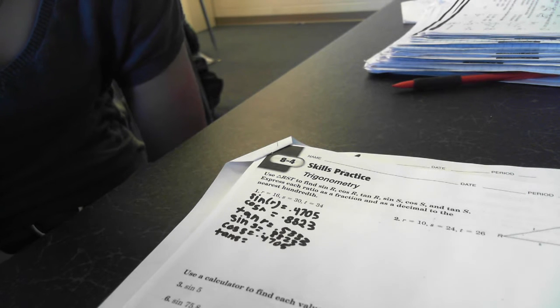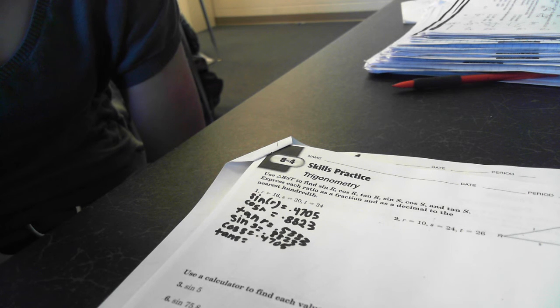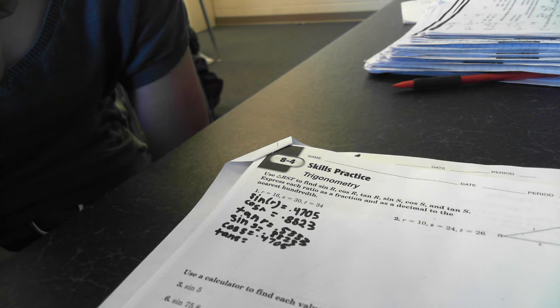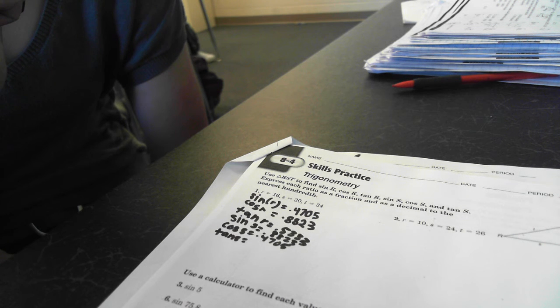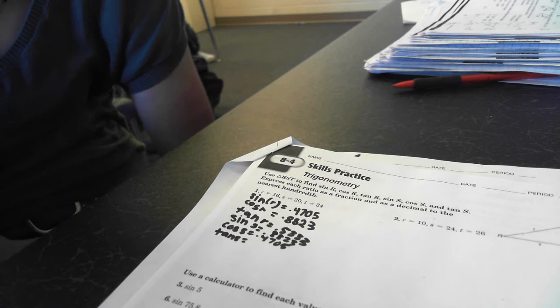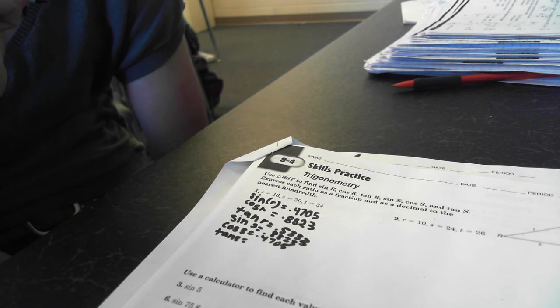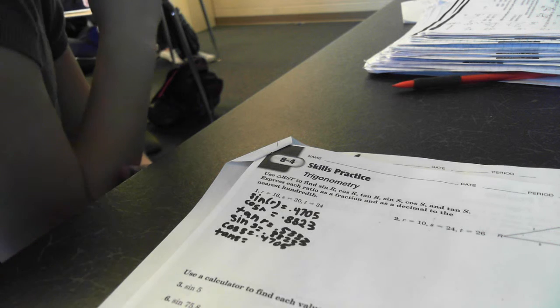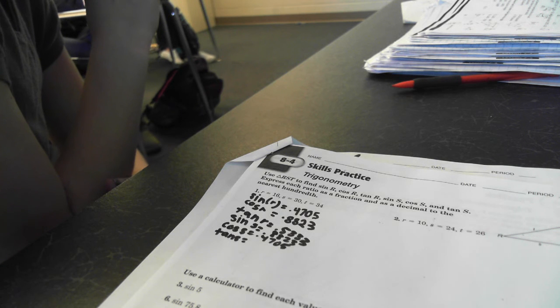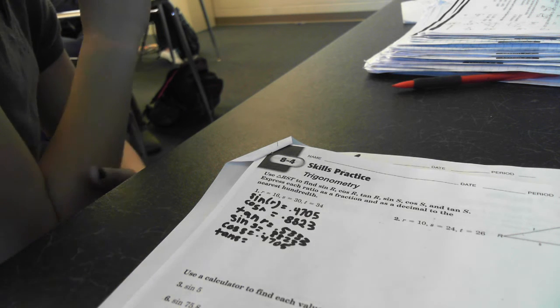Celine, when we did tangent of r, we did 16 over 30. How about when we do tangent of s? 30 over 16. Kelly, we never did a 30 over 16. We're going to have to do that, 30 over 16. 1.875. Nice, 1.875.